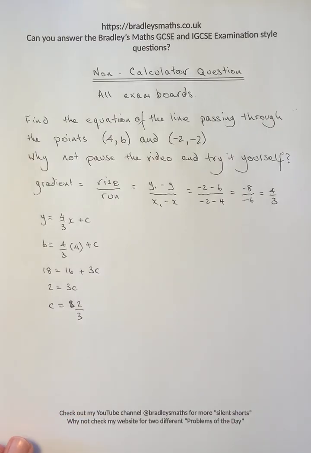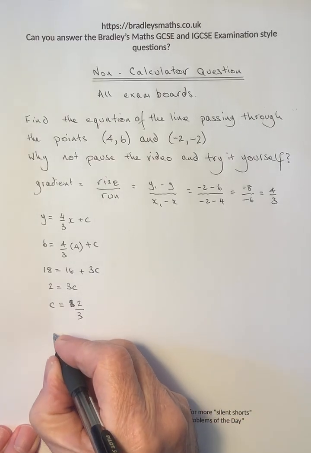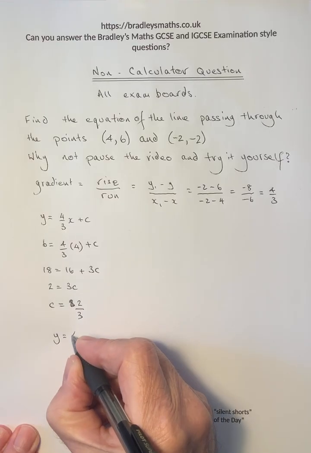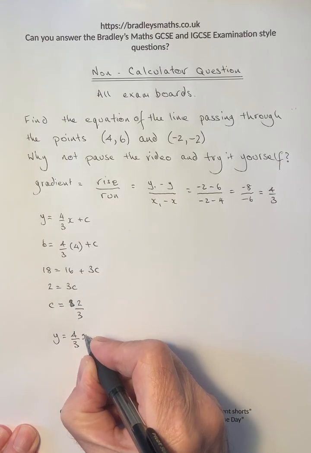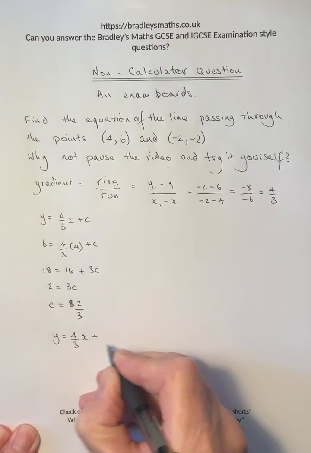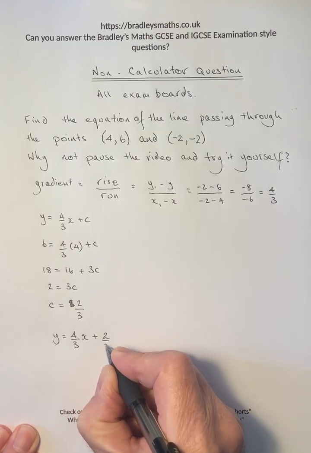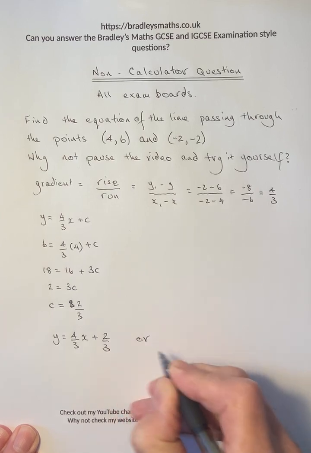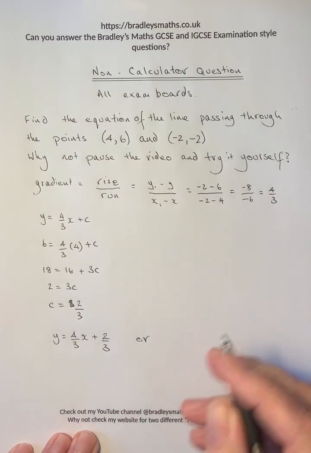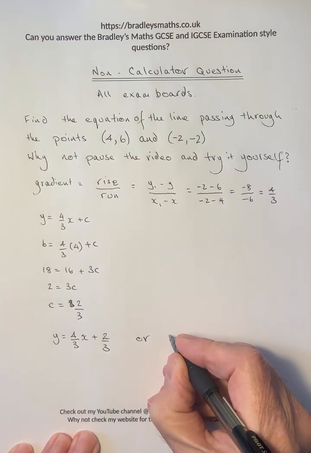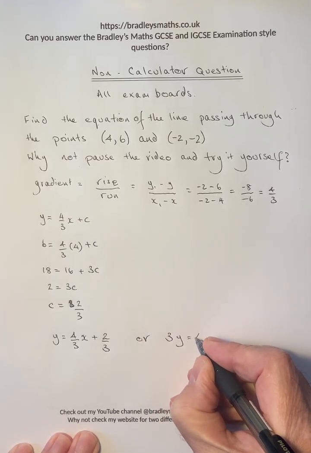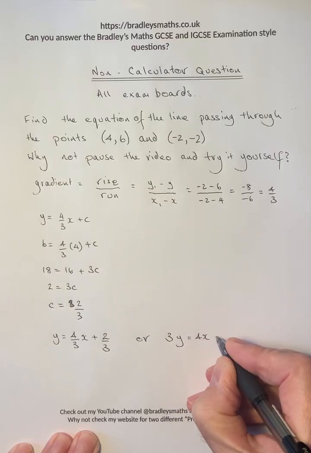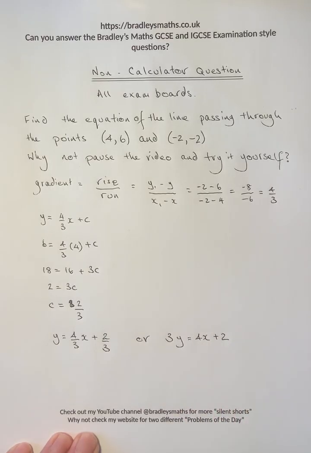Okay, so now we have y equals 4/3 of x plus 2/3. Or, with a little bit of rearrangement, multiply through by 3, and we get 3y equals 4x plus 2. Either of those are perfectly acceptable.